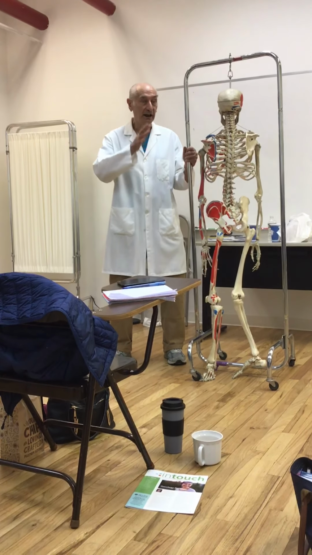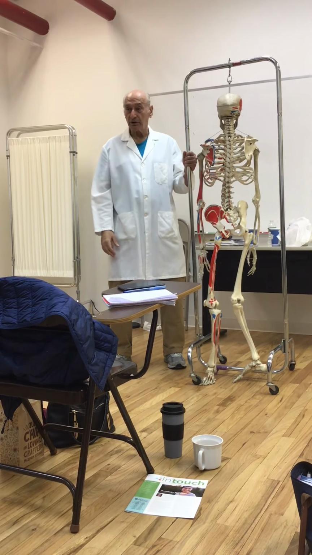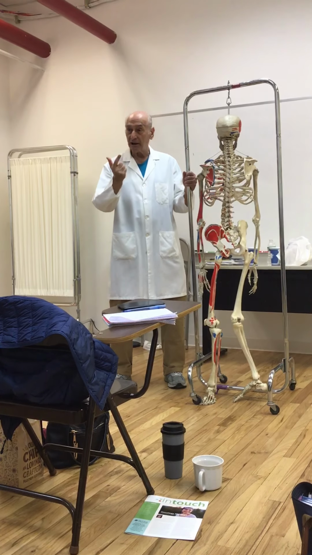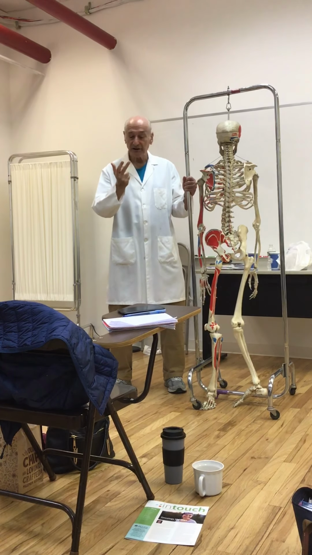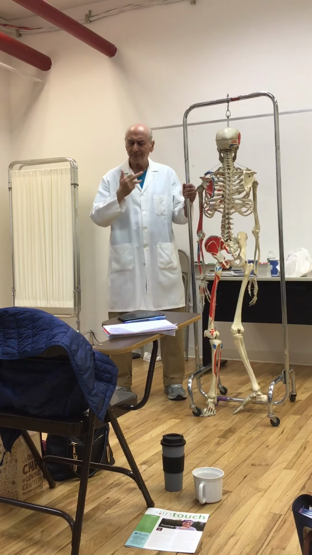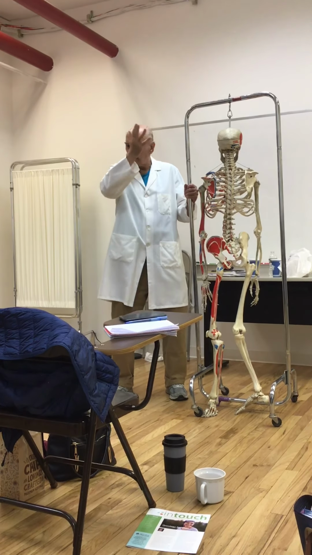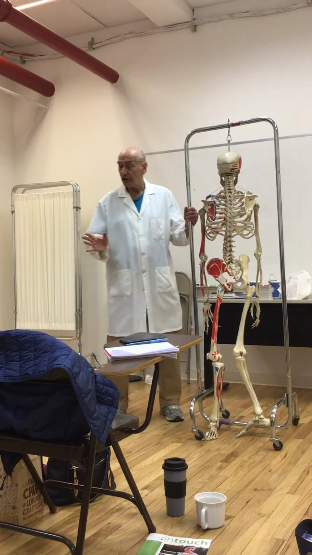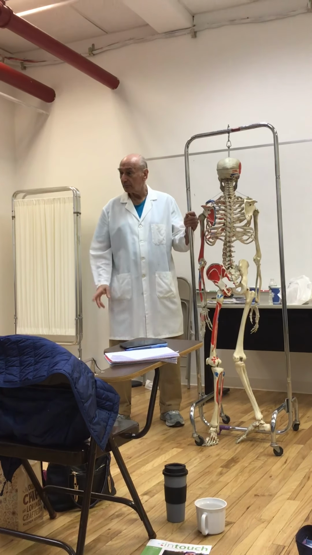A, teres major; B, pectoralis major; C, latissimus dorsi; D, teres minor.